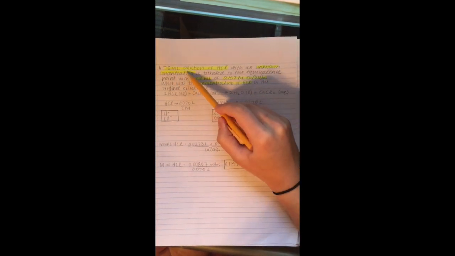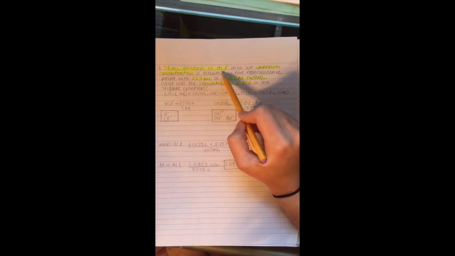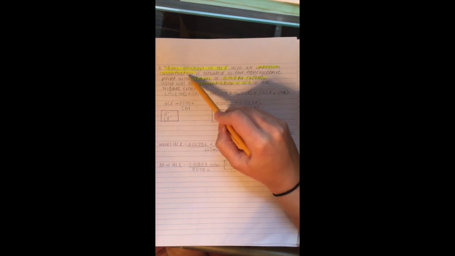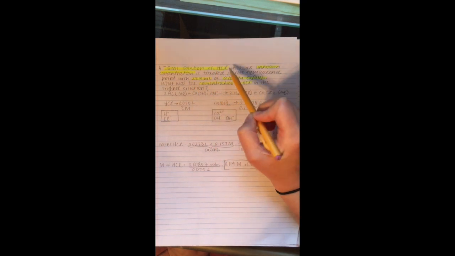So the problem says we have a 75 milliliter solution of hydrochloric acid, but we don't know the concentration. And that hydrochloric acid is going to be titrated with calcium hydroxide, which we know has a volume of 27.3 milliliters and 0.157 molar.